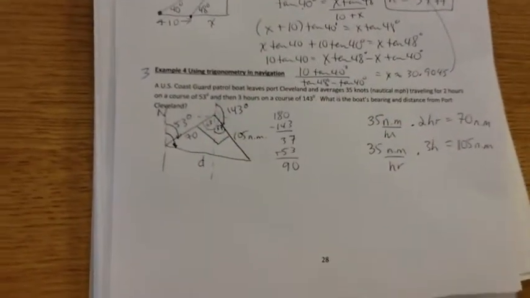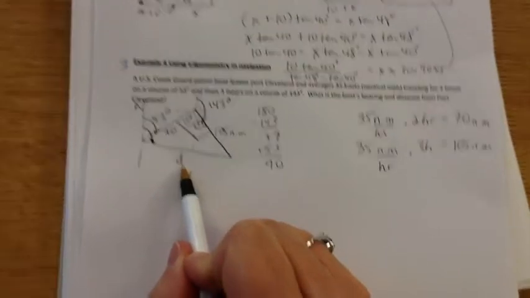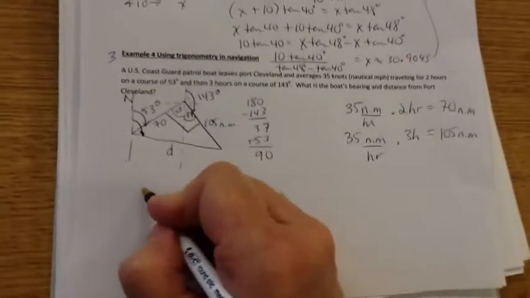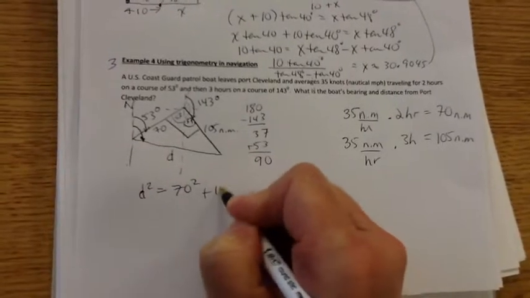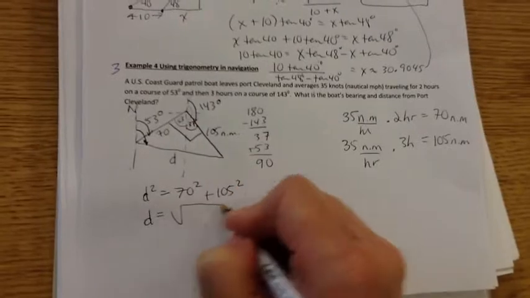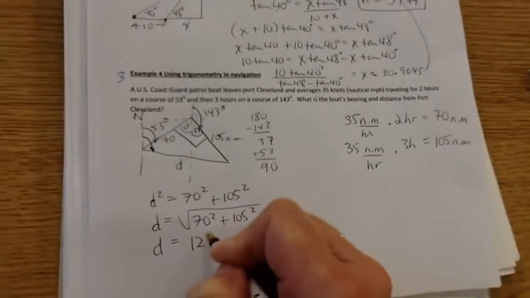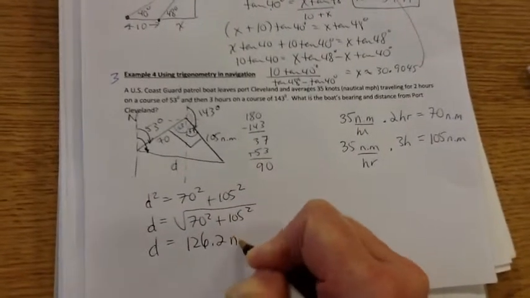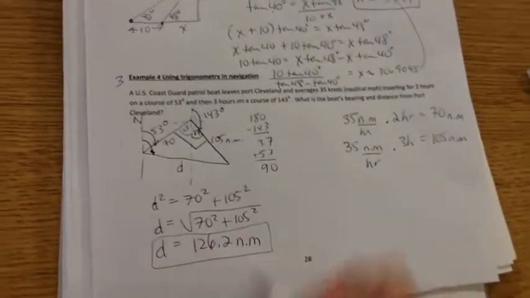That's great because later on we may not always have a right triangle. I need to find this hypotenuse. Well, good old Pythagorean comes into play. D squared is 70 squared plus 105 squared, and D is going to be the square root of this. And now D is 126.2 nautical miles. So that's one of my answers.